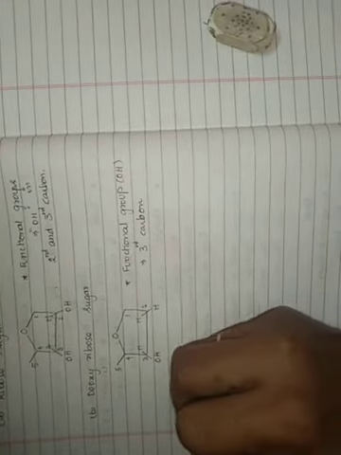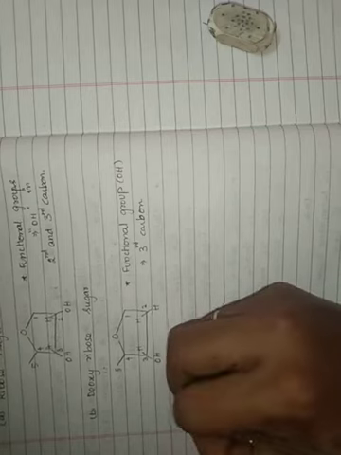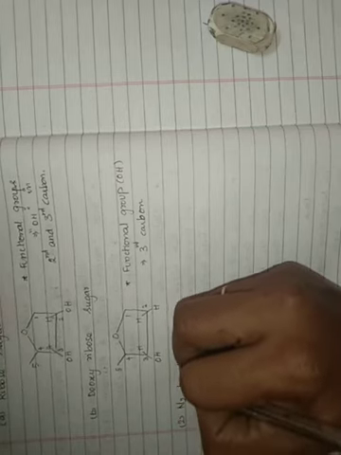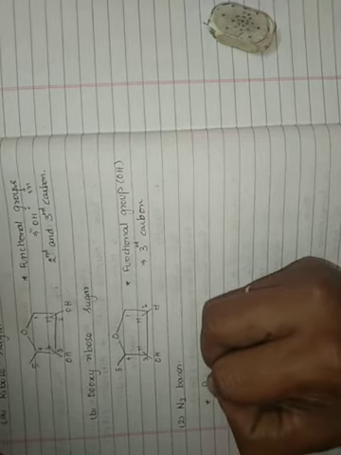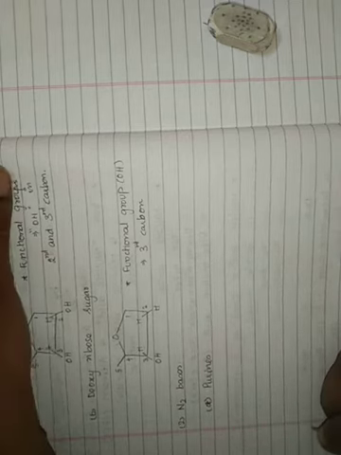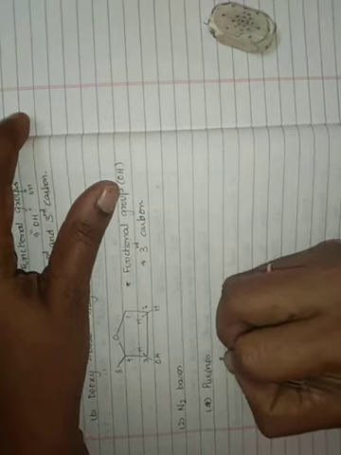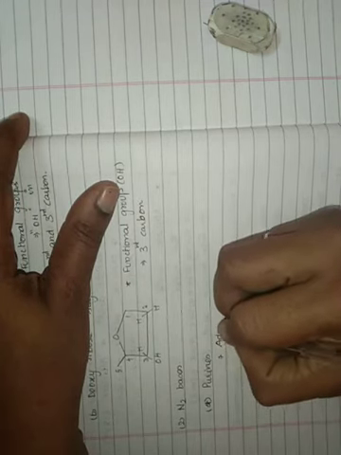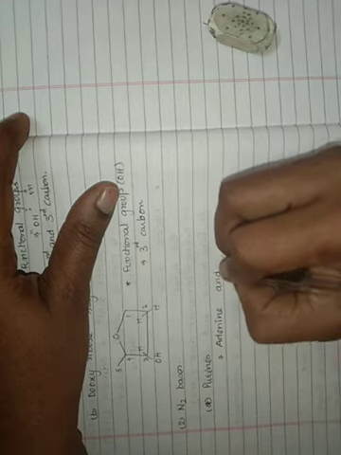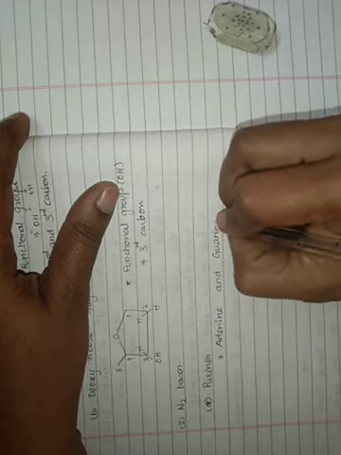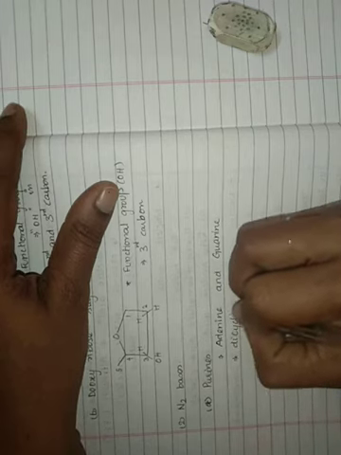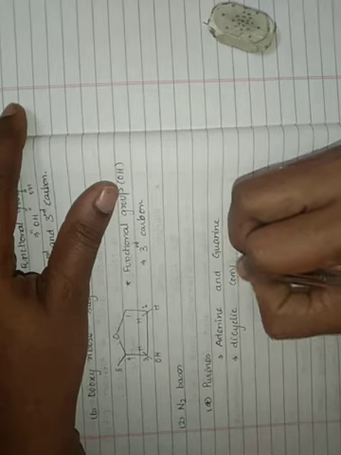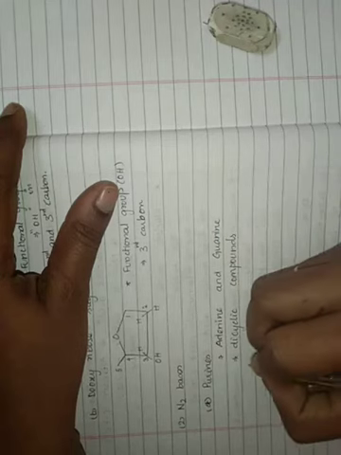This is the structure of pentose sugar. The second substance that is making up nucleic acids is the nitrogen bases. In nitrogen bases we have purines and pyrimidines. First we will see about purines and then we will go to the pyrimidines. Purines are of two types. One is adenine and the other is guanine. These are dicyclic compounds. Dicyclic compounds means their structure is made of two rings.